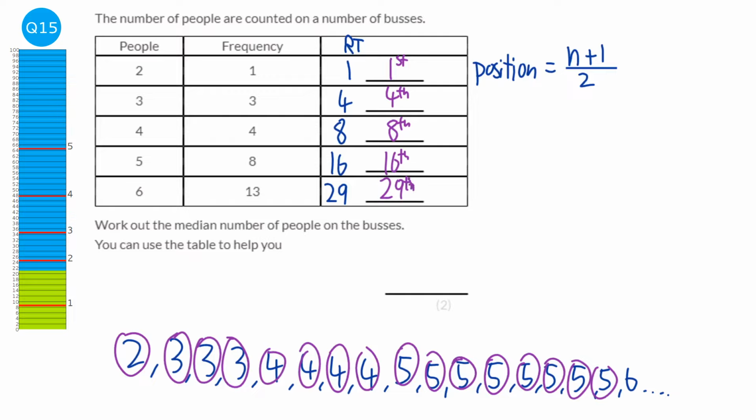Okay, so let's work out how many numbers there are, and we do that by adding up the frequency. So we're just going to add up all of the frequencies together, and we find out that there's 29 numbers altogether. So 1 plus 3 plus 4 plus 8 plus 13. So using our formula, which is 29 plus 1 divided by 2. 29 plus 1 is 30, divided by 2 is 15. So we're looking for the 15th number.